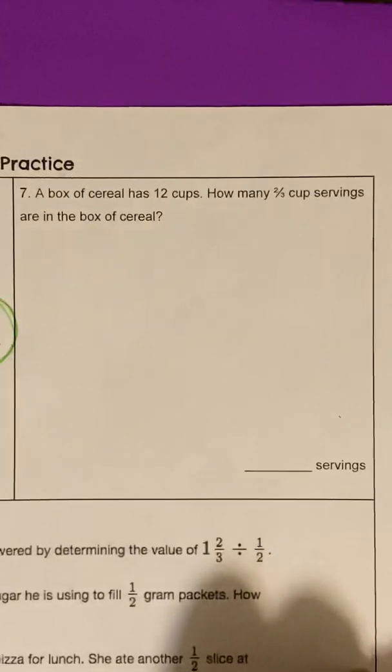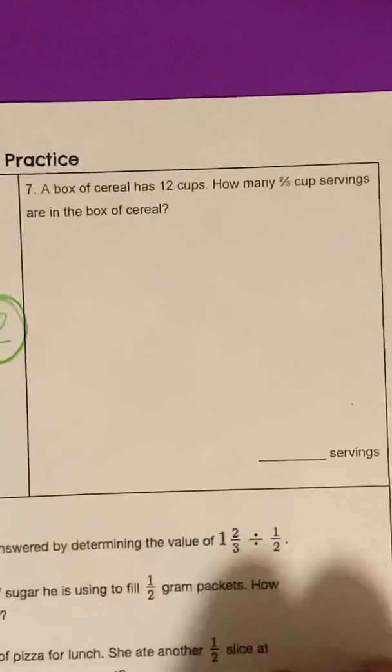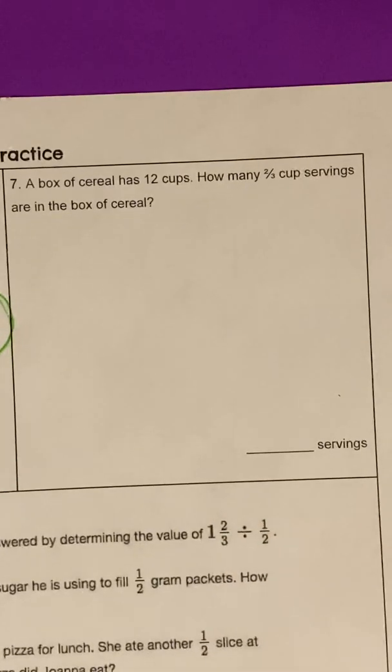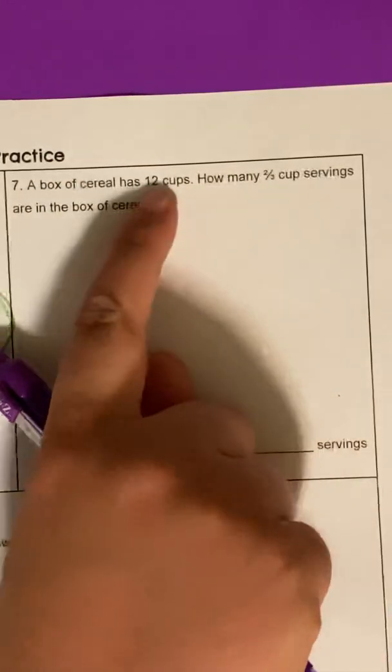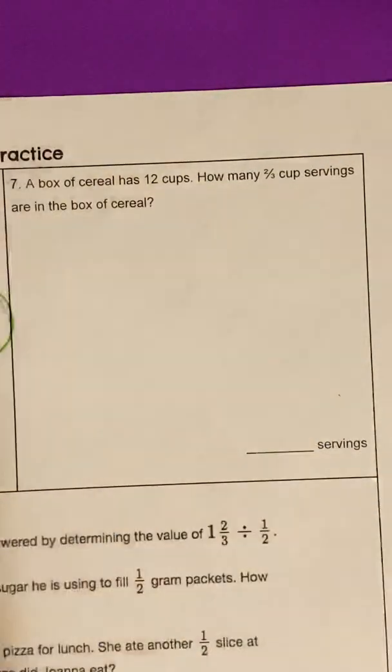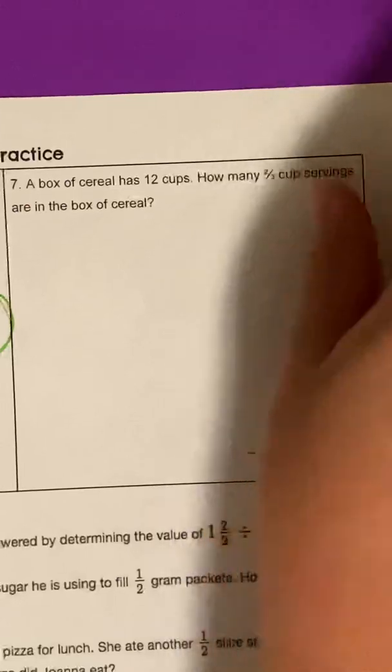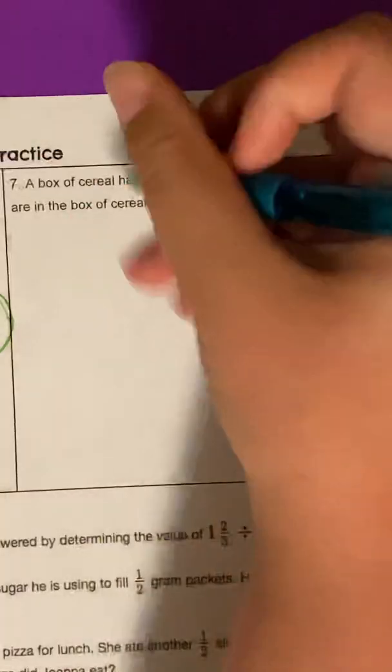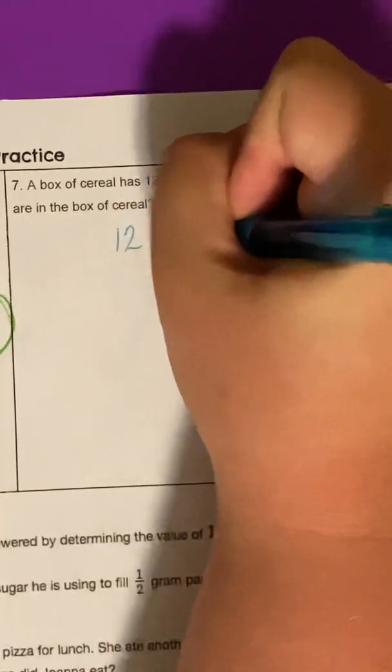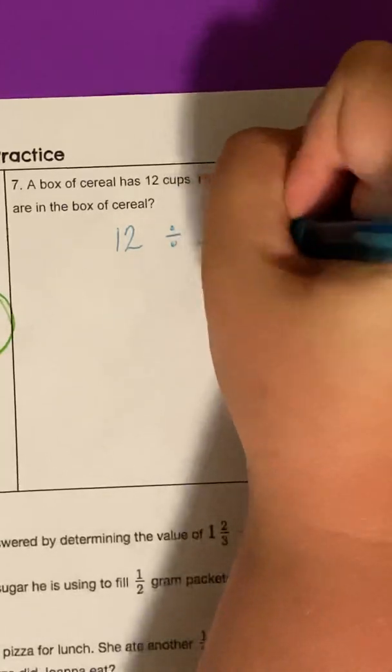All right, number 7, a box of cereal. A box of cereal has 12 cups. How many 2/3 cup servings are in the box of cereal? So you're taking a 2/3 measuring cup, and you're seeing how many of those cups can go into that 12 cup box. So how many can you take out? So we, in fact, are going to divide here, because we're going to divide it by each of those cups that we take out. So we're going to do 12 divided by 2/3.